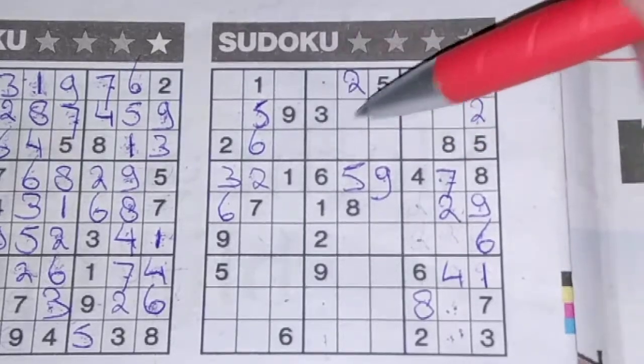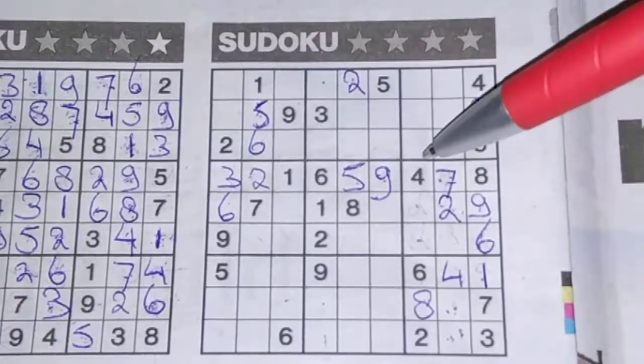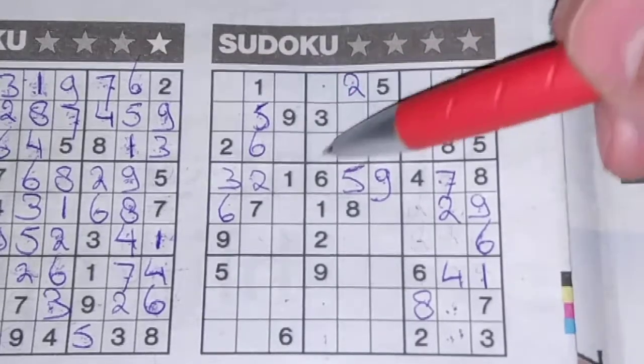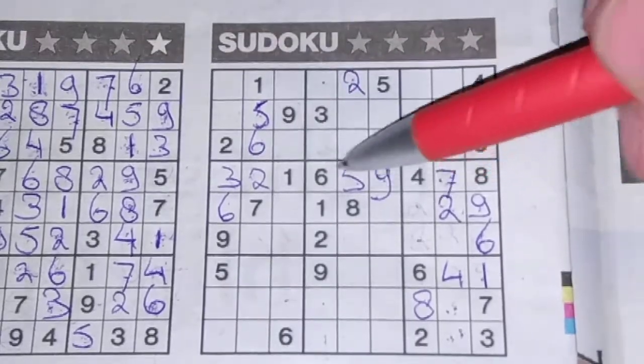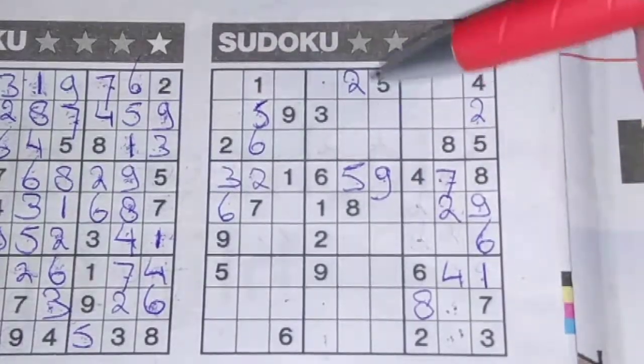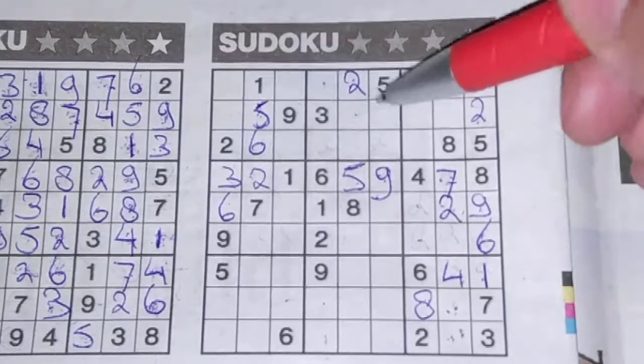In this big square, 6 missing numbers. One of the missing numbers is a 6. I see there 6, so no 6 in these 3 boxes. Here 6, so no 6 in those 2 boxes. So the 6 could be here or could be there.